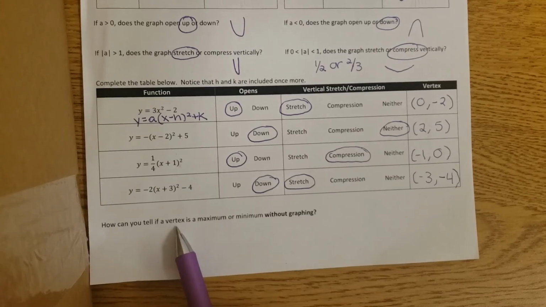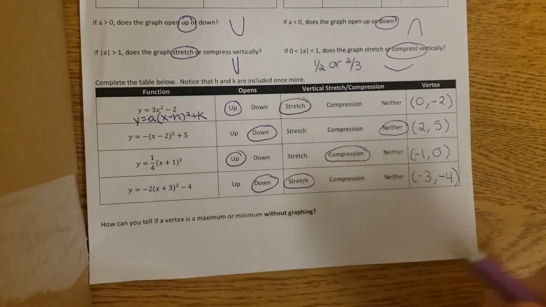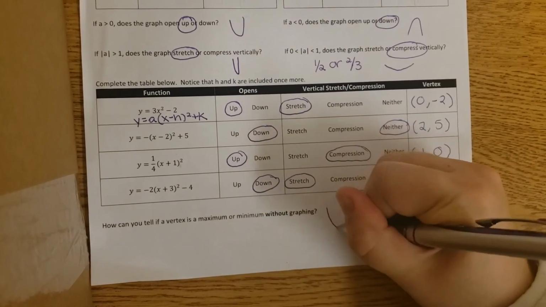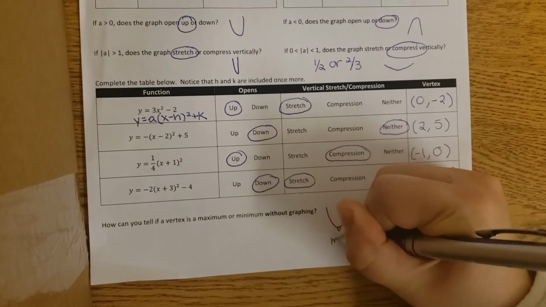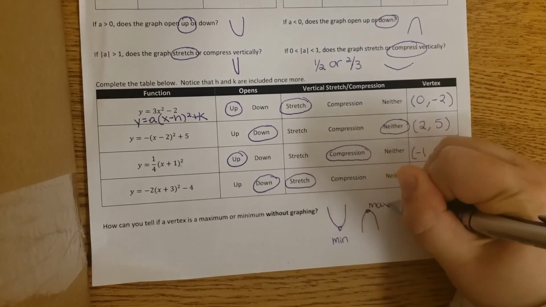So how can you tell if a vertex is a maximum or a minimum without graphing? We can look and see if it opens up or down. So if a parabola opens up, then we know it's going to have a minimum, and if a parabola opens down, we know it's going to have a maximum.